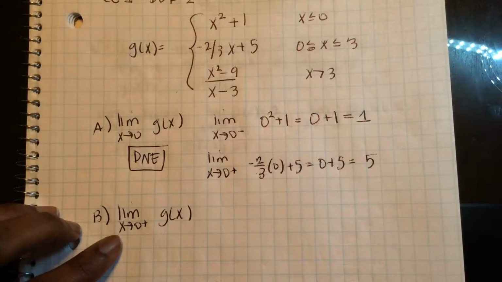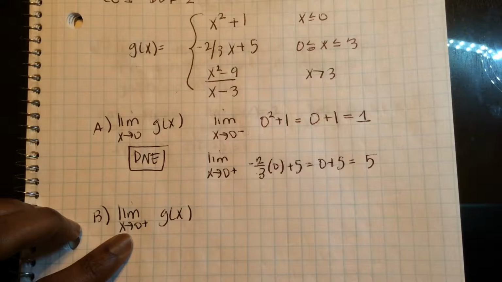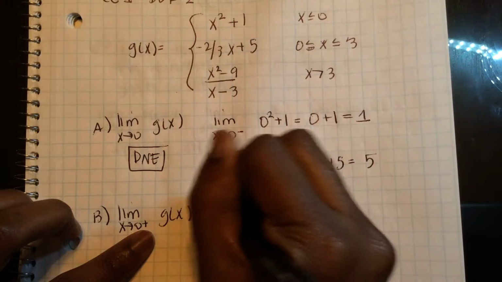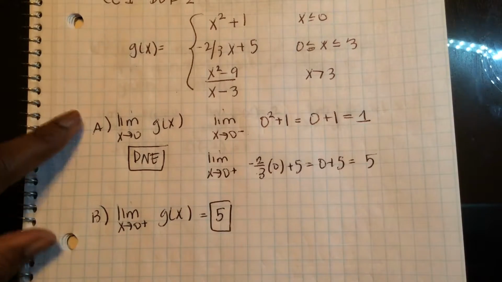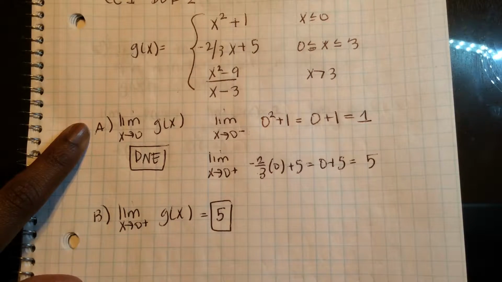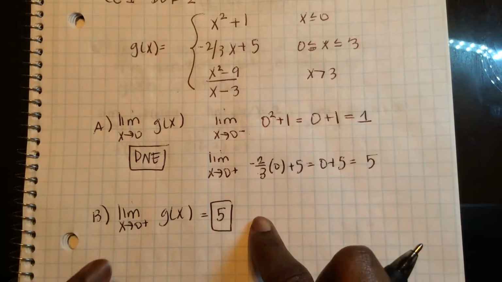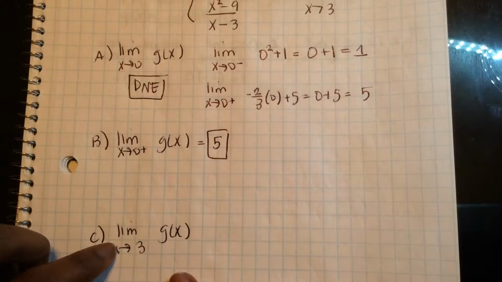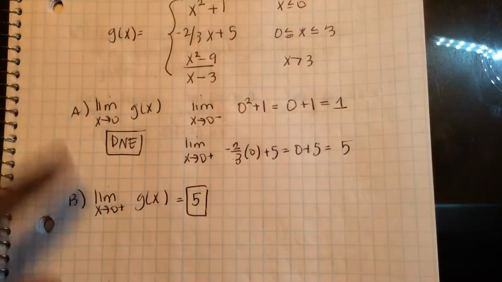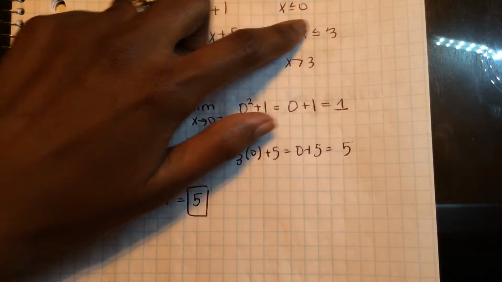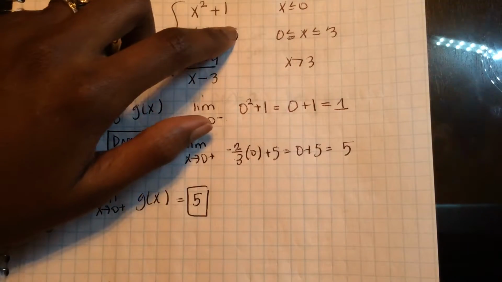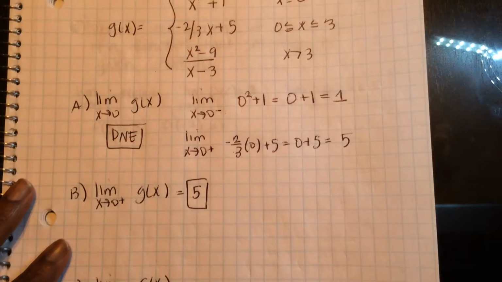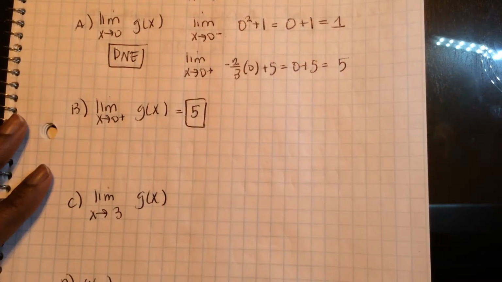So limit as x approaches 0 from the right, we've already figured out up here, is 5. Because in order to figure out the overall limit, you've got to look at it from the left and the right. So now, limit as x approaches 3 of this function. So notice this piece approaches 3 from the left, and this piece approaches 3 from the right. So I'm going to have to do two limits to check this.